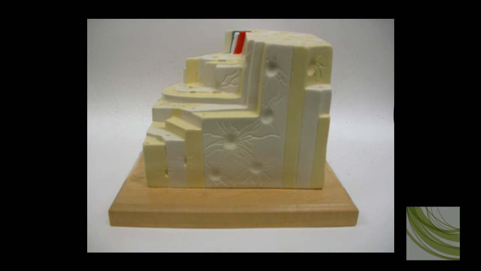Okay, from this side of the model, we can again see Volkmann's canals without blood vessels. We can see some of the concentric circles of lamella. Here are some empty lacuna with little canals or canaliculi connecting them.